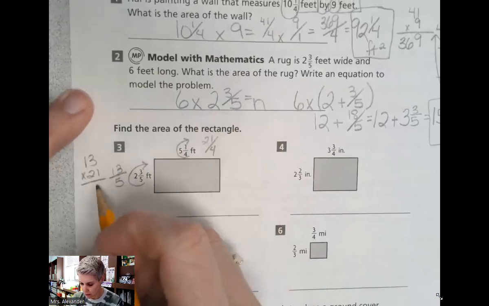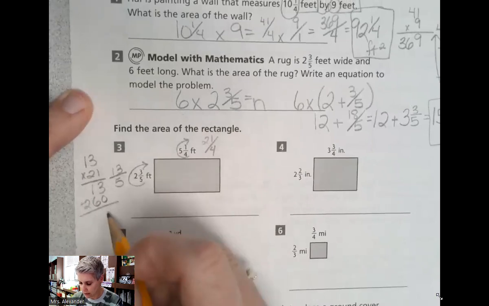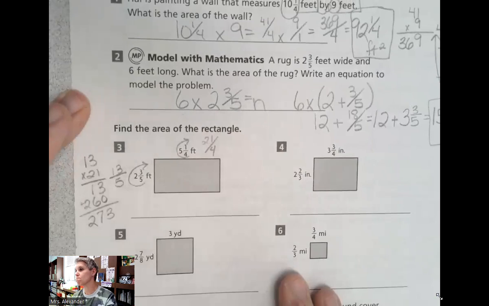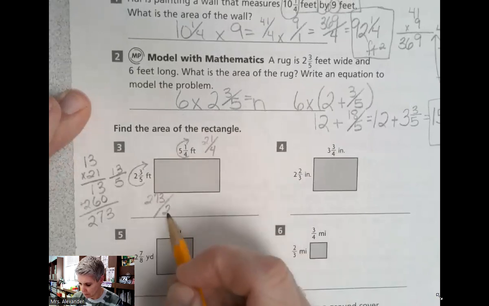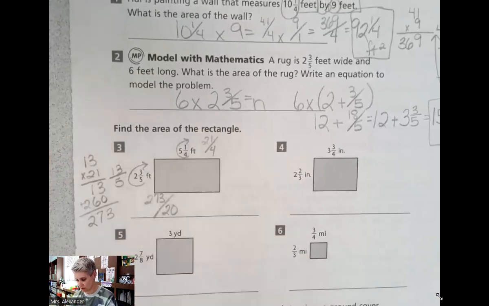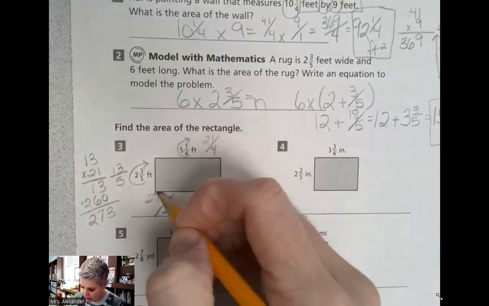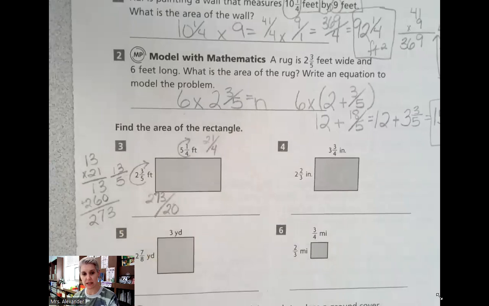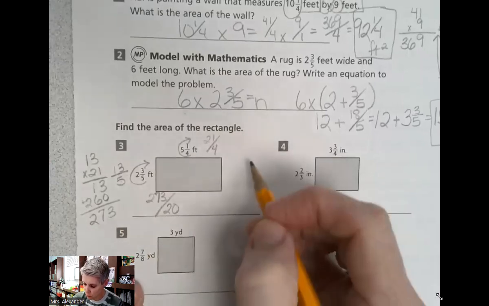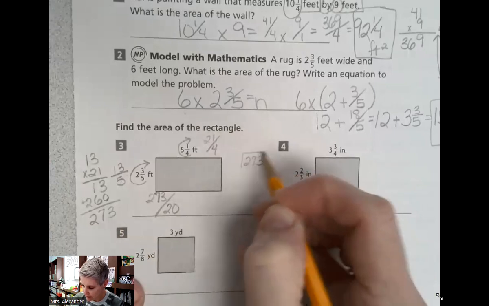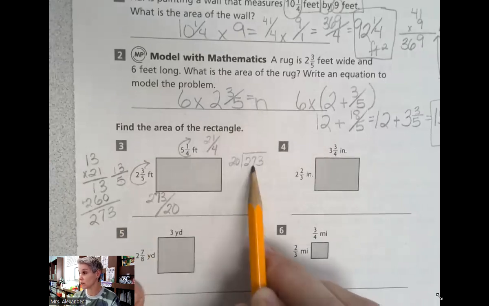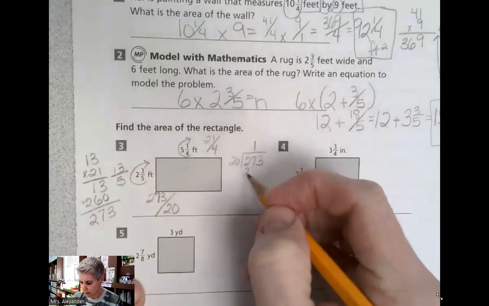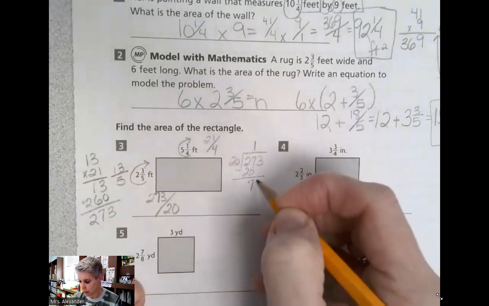Am I still there? There I am. 3, 1, 6, 2. Let's see if you're getting the same thing as me. 273. That's our numerator. And then we had 5 times 4 is 20. So now I'm going to do 273 divided by 20. 20 goes into 2. We can't do that. 20 goes into 27. One time. I'll subtract. And now equals 7. Good. I'll bring down the 3.